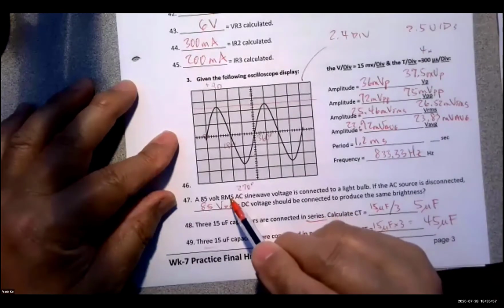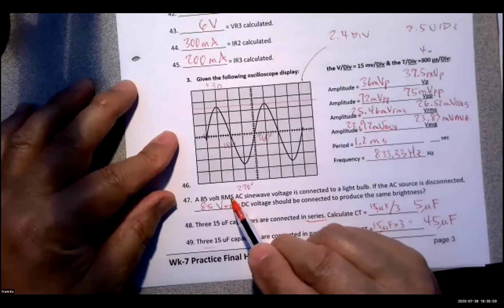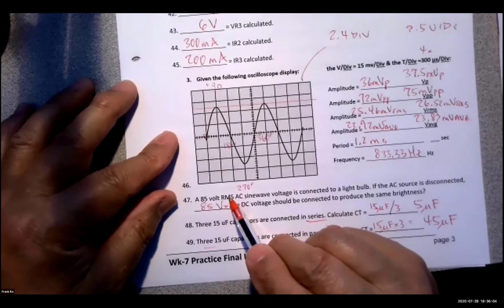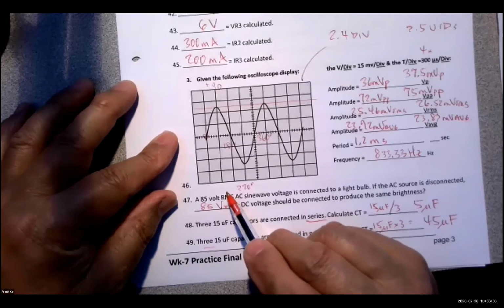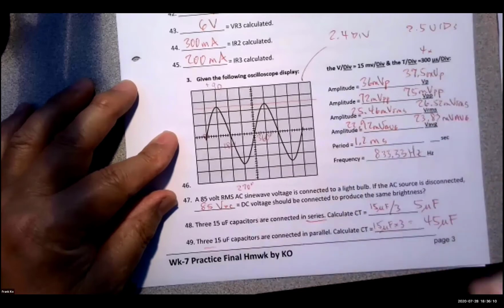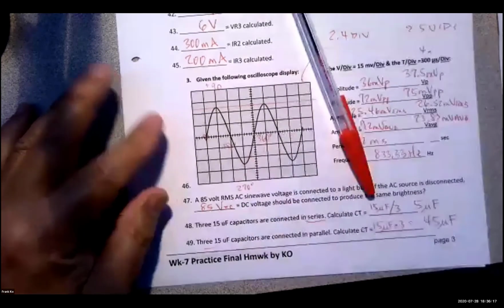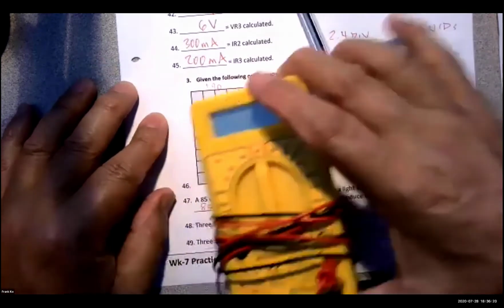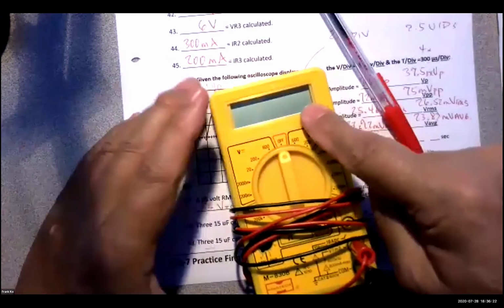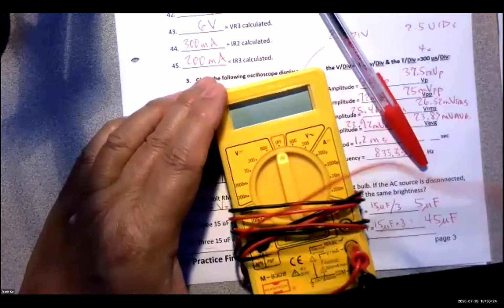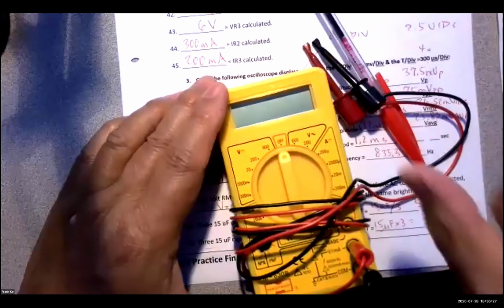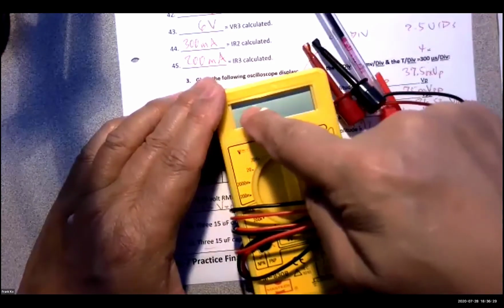In fact, the reason why RMS is the standard of the industry for all of your markings on the back of your computers, on the back of your toasters, ovens, the back of your microwaves, on the back of the little power supply that charges your cell phone, is that RMS gives us an ability to measure using a digital multimeter, between these two probes, a very specific non-changing value on this display.